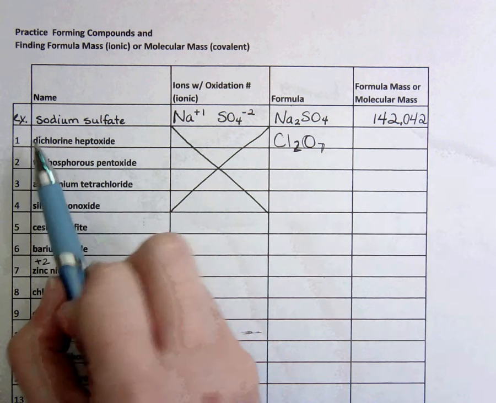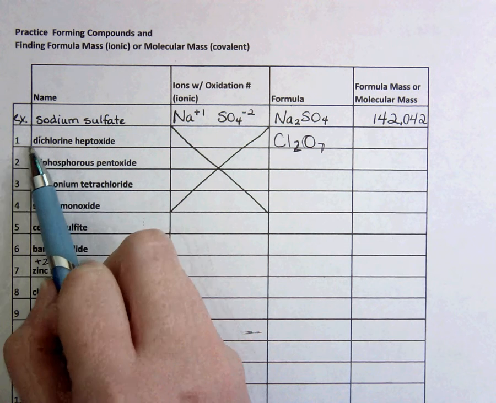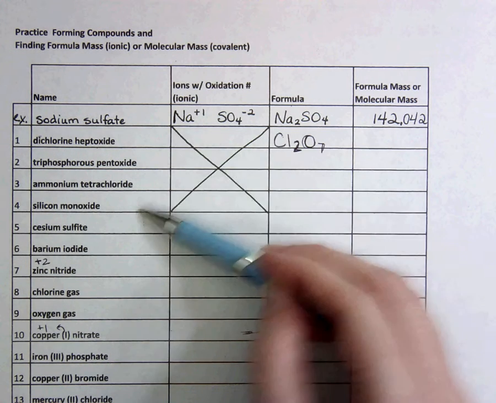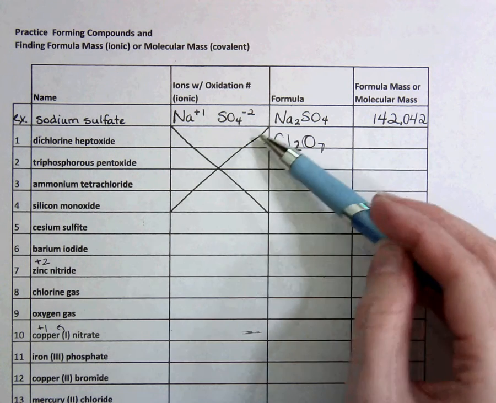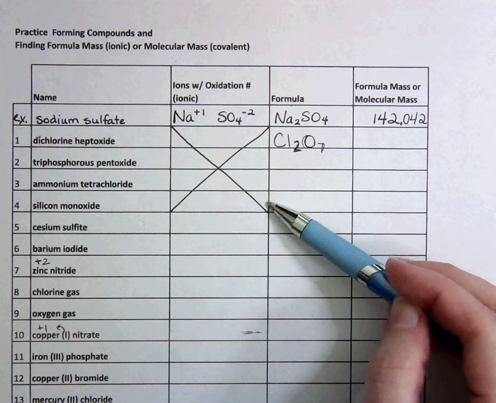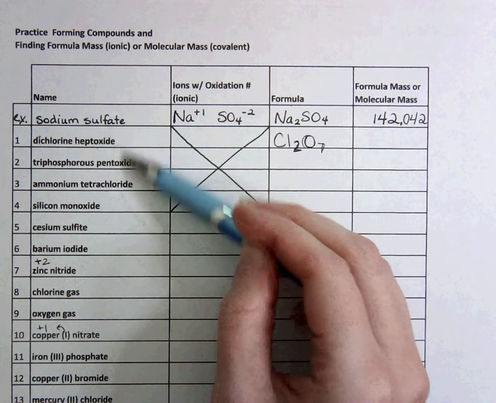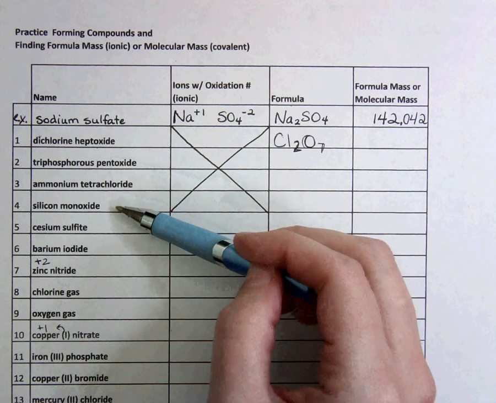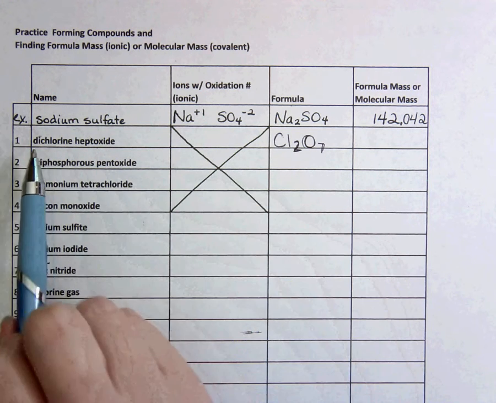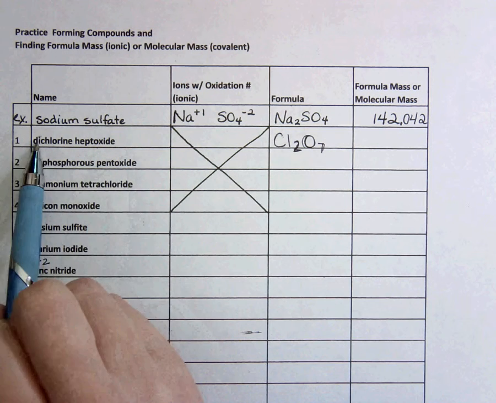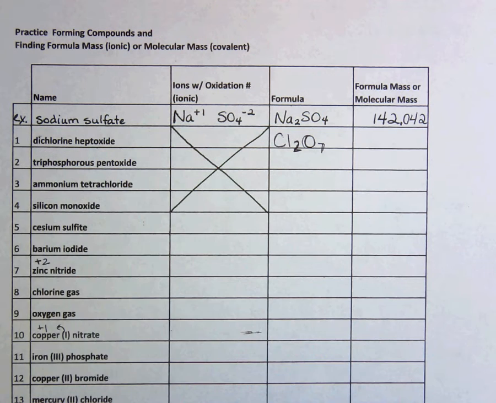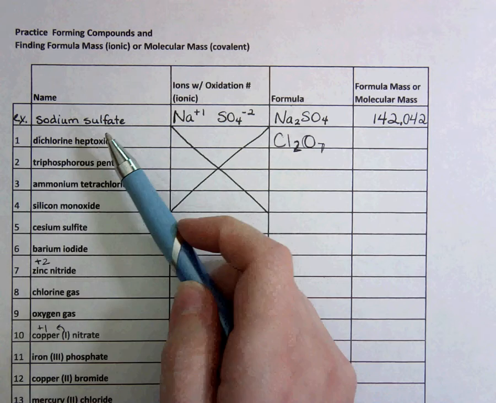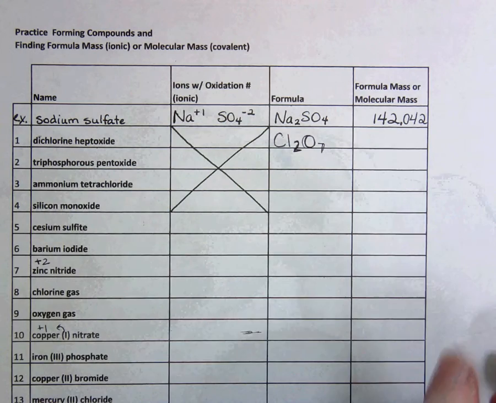Now I've already done the first one for you, but I want to show you why I did it this way. Dichlorine, remember di tells us 2. These right here, 1 through 4, where there's an X, this X is telling me I should not look up the ions because these are all covalent compounds. Remember, in covalent bonds the electrons are shared, and so it can bond in different ways. So we have to write these prefixes, di, tri, and all that, to let us know how many atoms of each element are there in each compound.